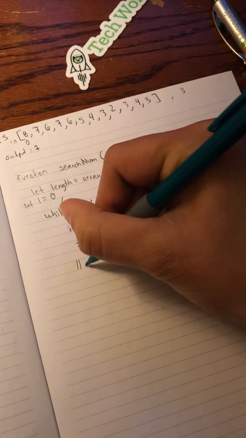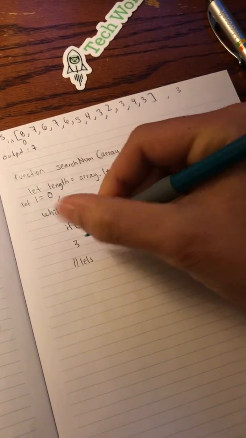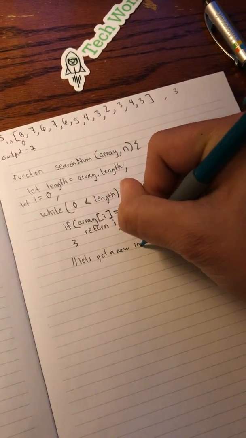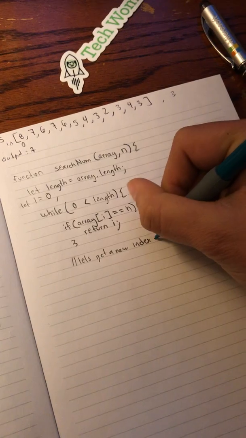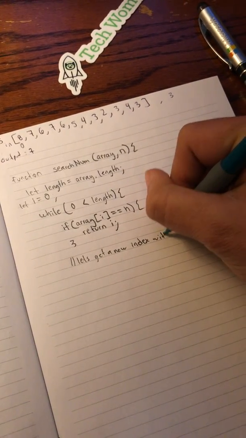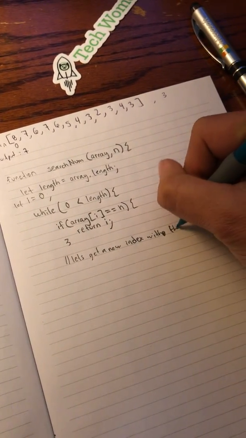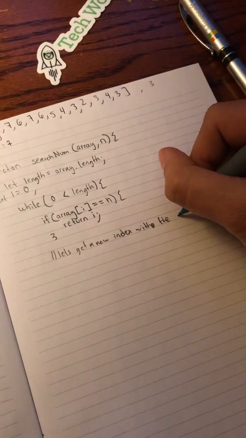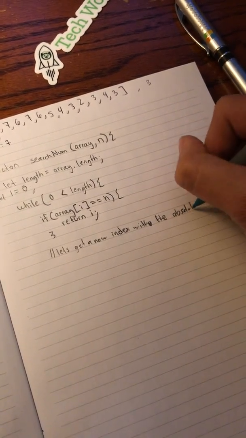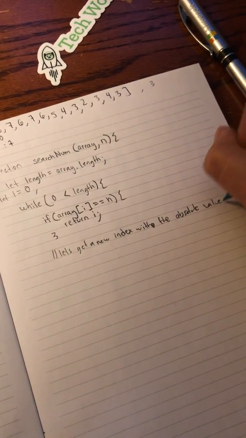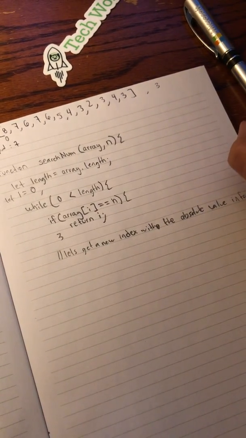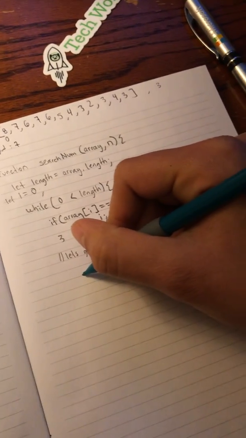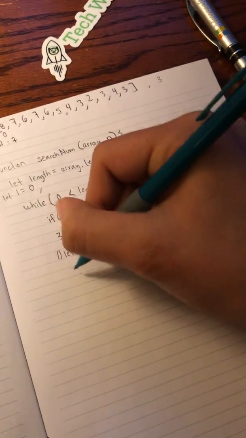Otherwise, let's get a new index with the absolute value information that we can get. So one thing we can do is find the difference.